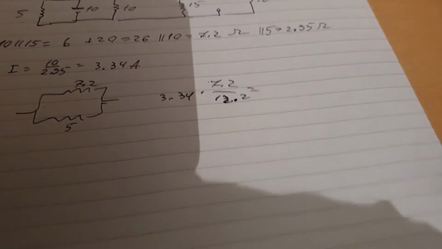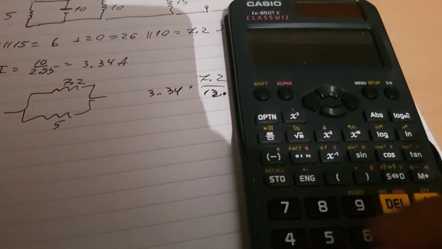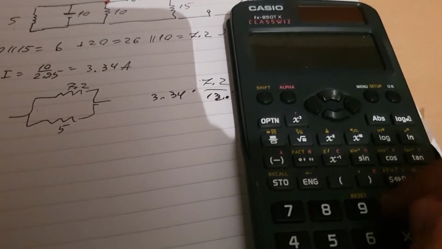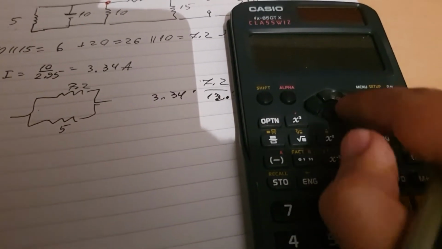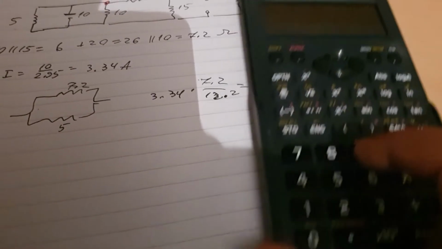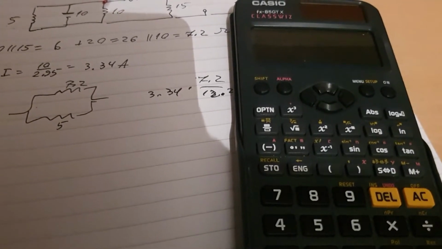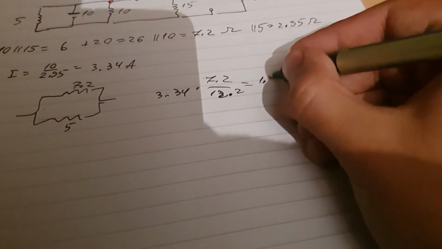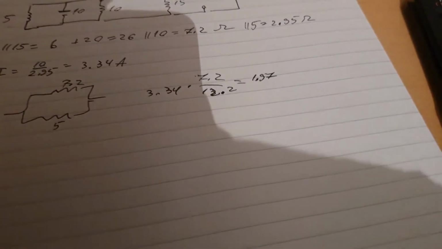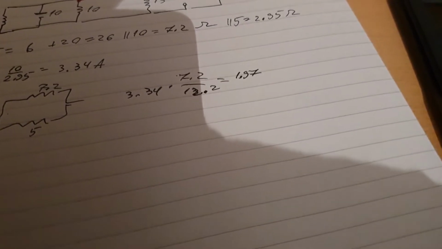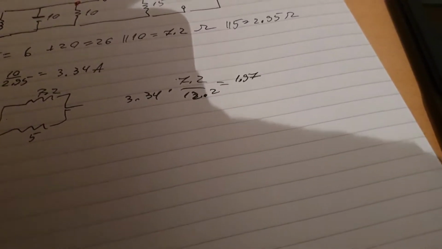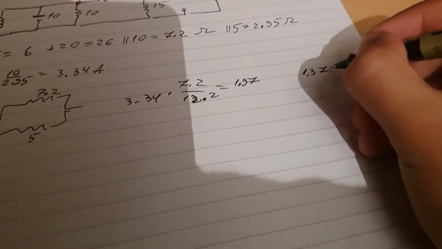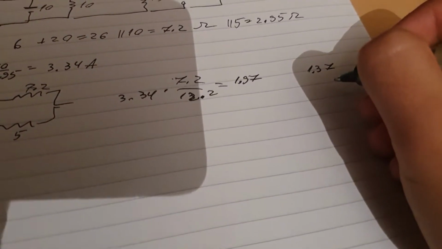So 3.34 times 7.2, that's it, 7.2 over 12.2. Now it's 1.97, and we do 3.34 minus 1.97, that will give us 1.337.